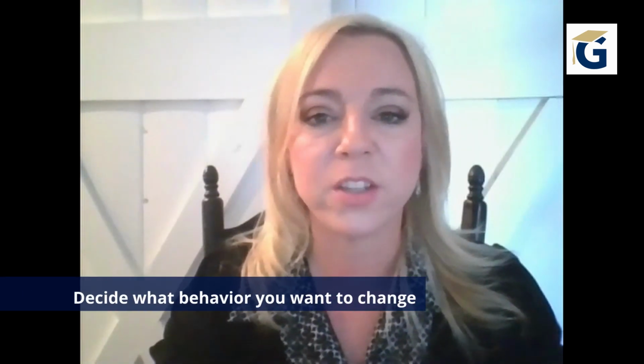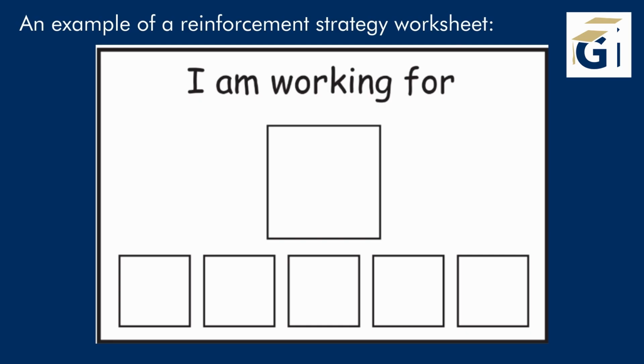When using a simple reinforcement strategy, it is important to follow a few simple steps. First, you will want to decide what behavior you want to change. Then give tokens for the desired behavior. Here is a simple example. If Johnny gets out of his seat all the time, I will want to give Johnny tokens when he stays in his seat. Next, you will want to decide what tokens you will use.